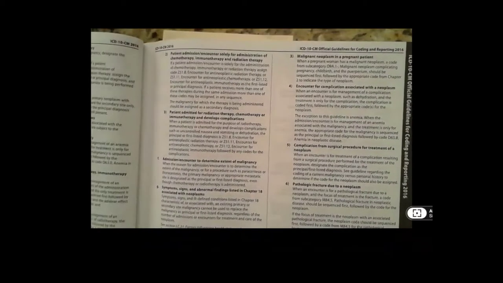So the guidelines, there's several pages of them. Now you will see some of them, after you get past the general guidelines, you see chapter-specific guidelines. So you will notice that as you move through these. I also wanted to show you my tabs.